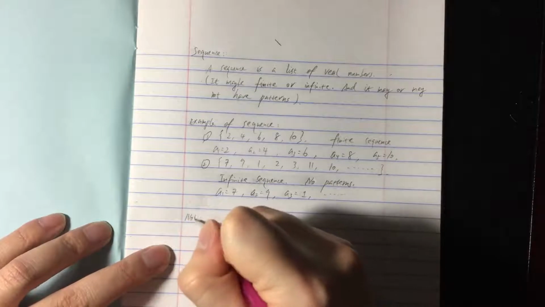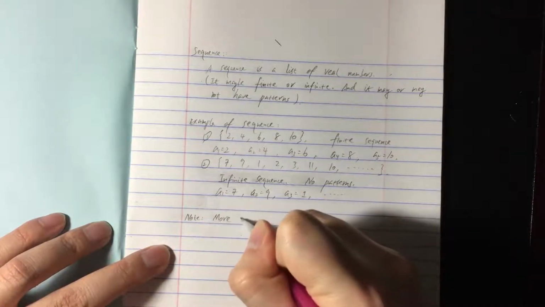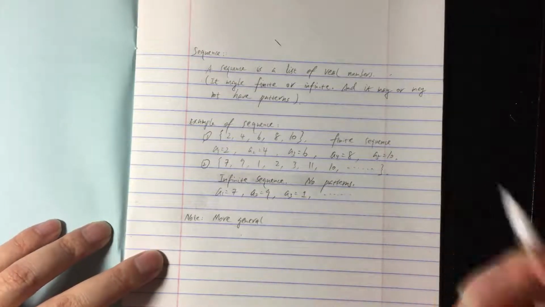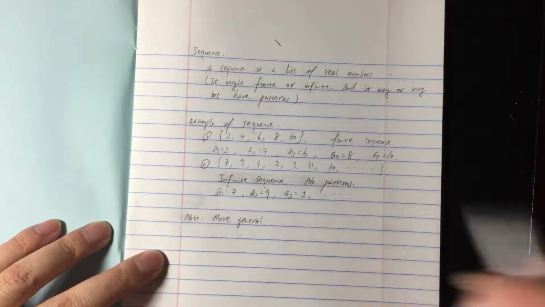Note, more generally, we can treat sequence as function from the subset of integer to the set of real numbers.